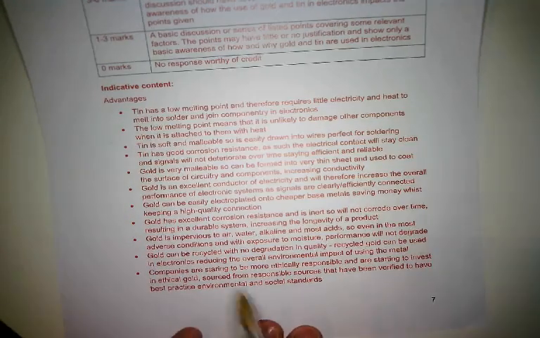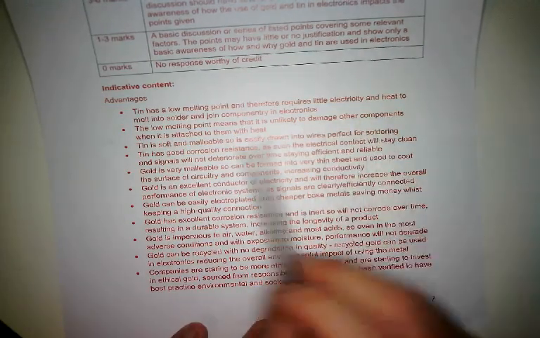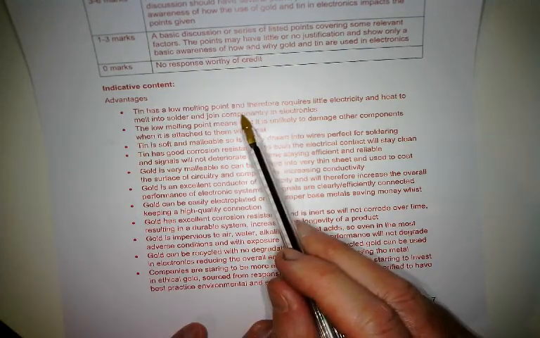It's around 250 degrees, I think, from memory, and therefore requires little electricity to heat and melt into solder to join components in electronics. The low melting point means it's unlikely to damage other components when it's attached to them with heat. If you think of steel being 1600, tin being at 200, 250 degrees is really low.